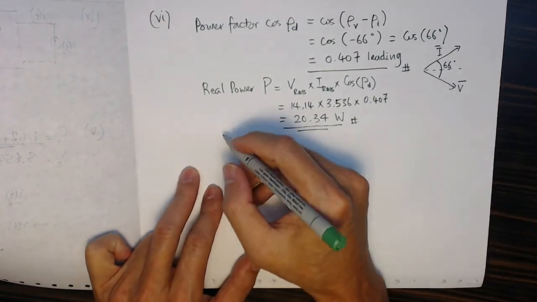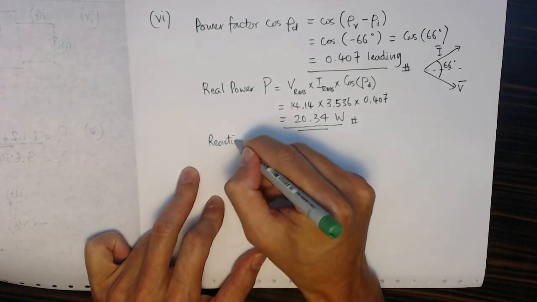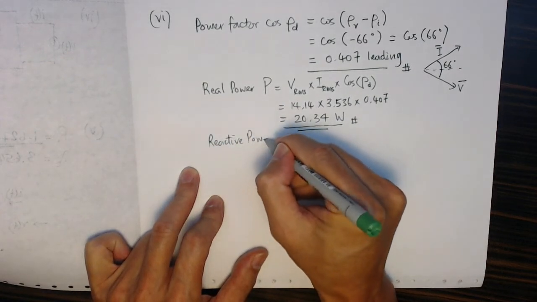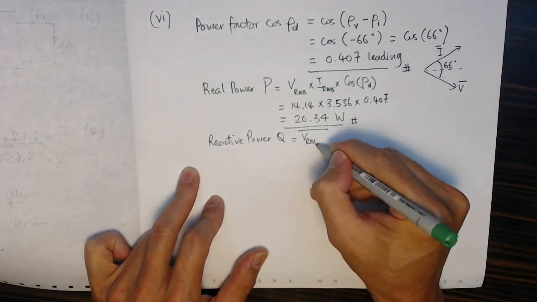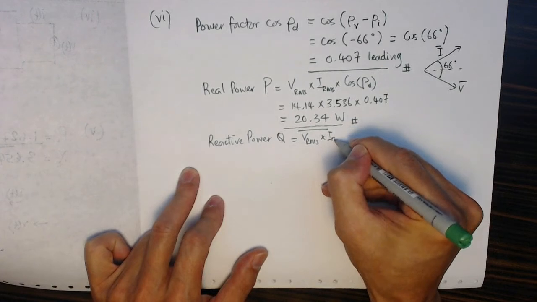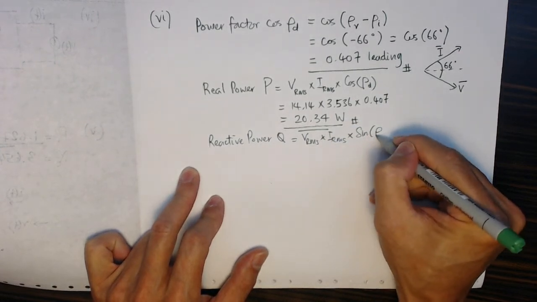Whereas the reactive power is given by the formula Vrms multiplied by Irms multiplied by the sine of this phase angle.